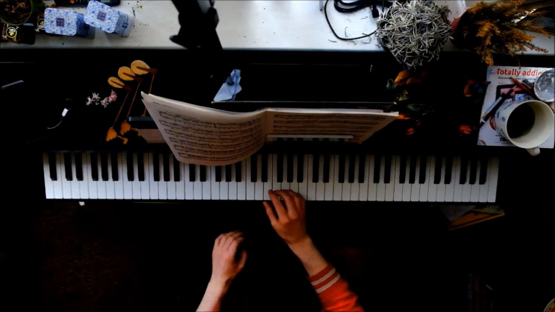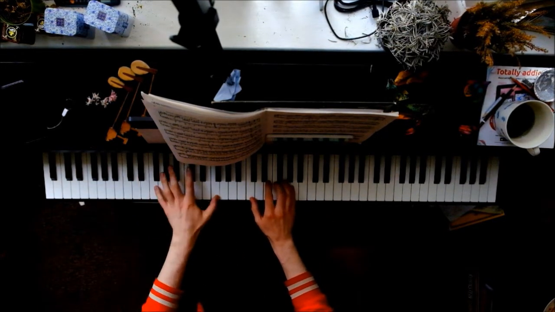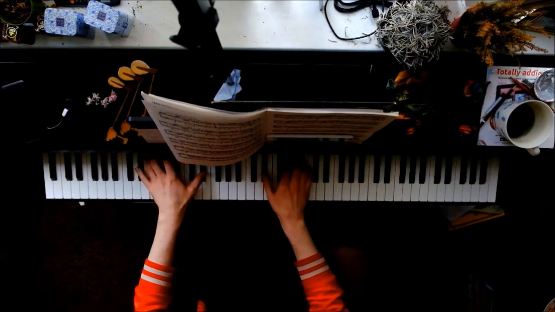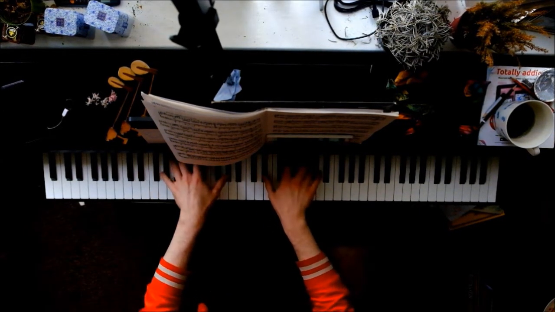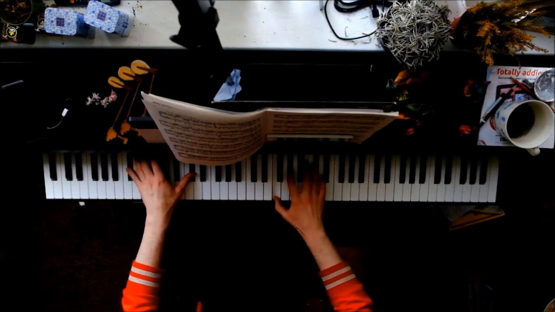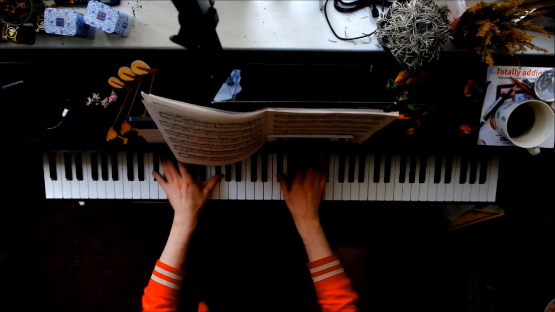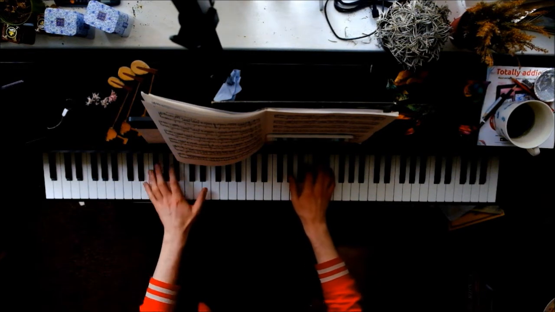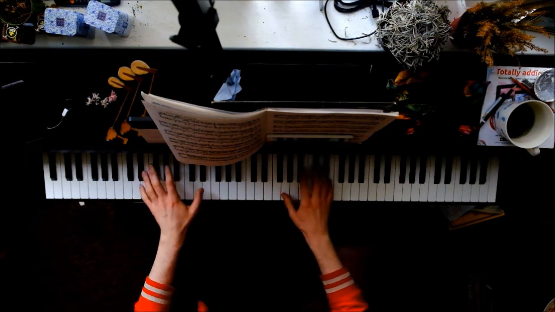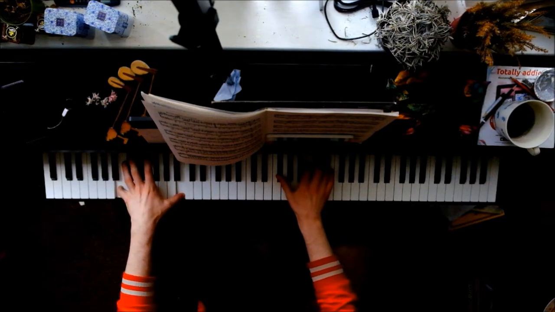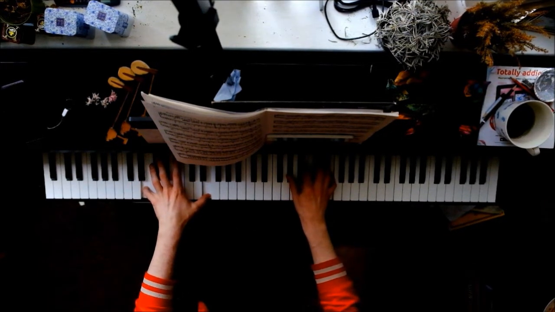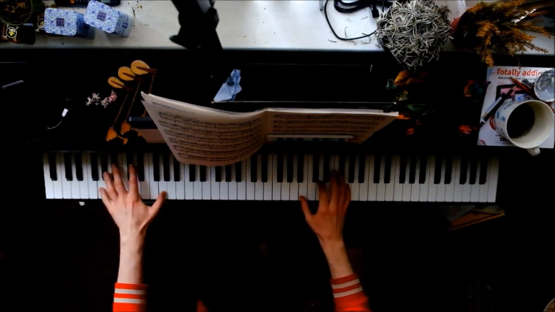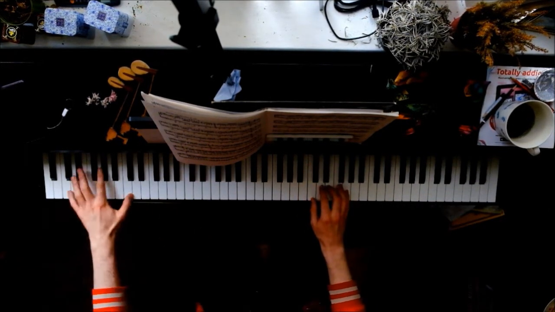So the chords were C, goes to F, goes to B flat, goes to E flat, goes to A flat, goes to D flat, goes to G flat, but we'll call it F sharp as well, and then that goes to B major, it goes to E, goes to A, goes to D, goes to G, and then goes to C.